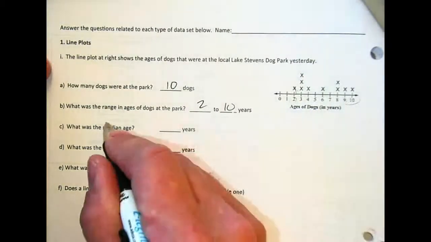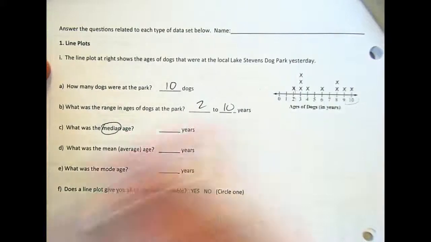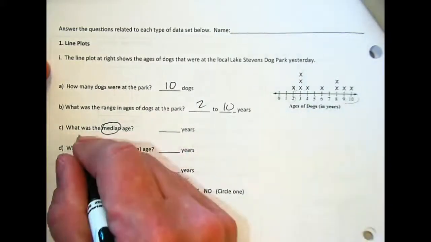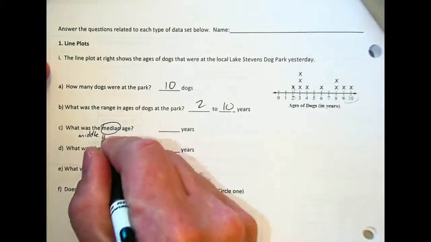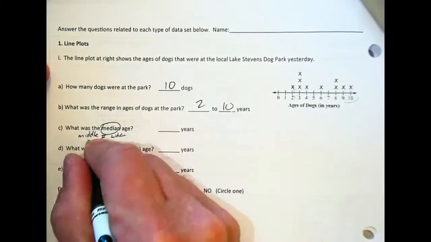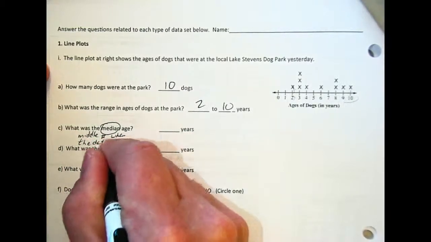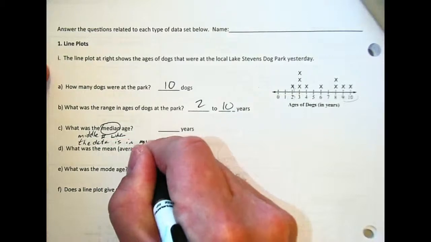Yeah, the median is the middle number when the data is in order from least to greatest or greatest to least, in numerical order.